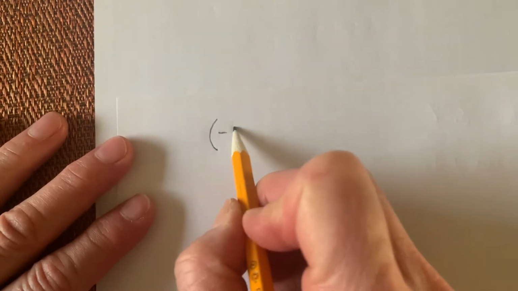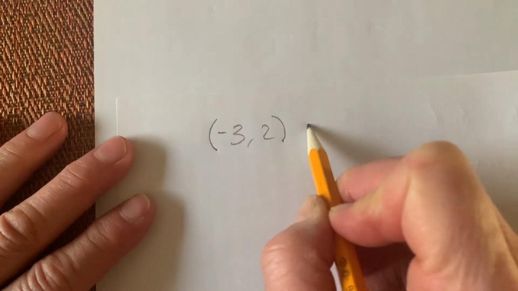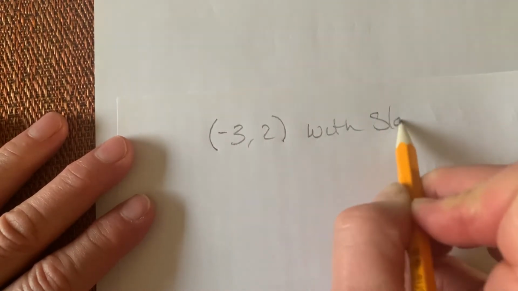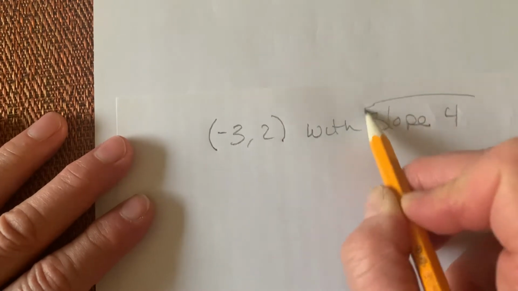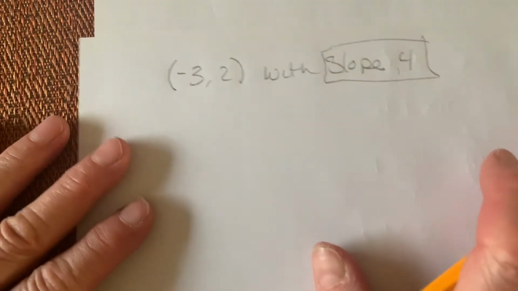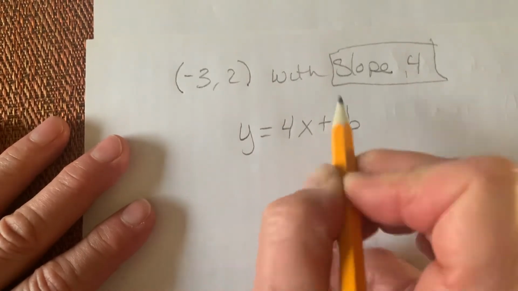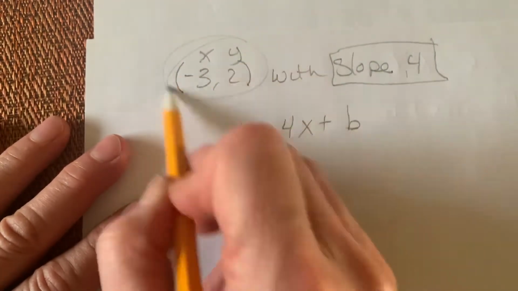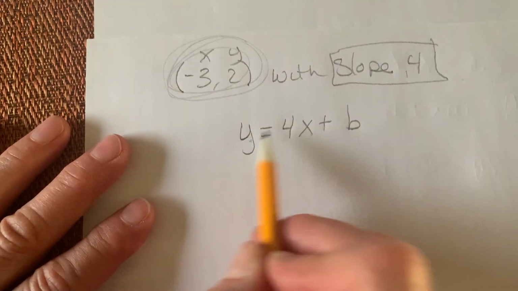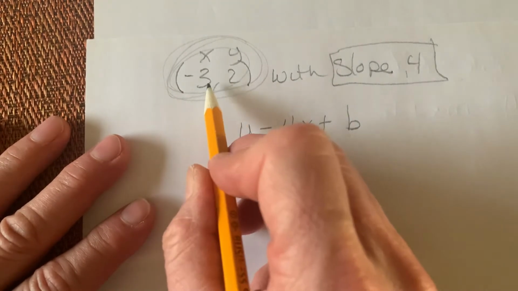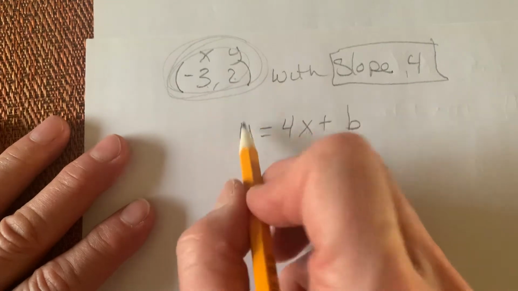If I give you a point and the slope, I'm just saving you a step. I give you the slope. I'm giving you the m. So you have y equals mx plus b. You need to take these points and plug them in and solve for b. So negative 3 goes there and 2 goes there.